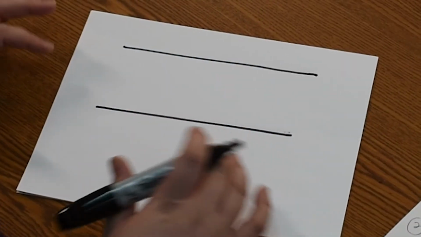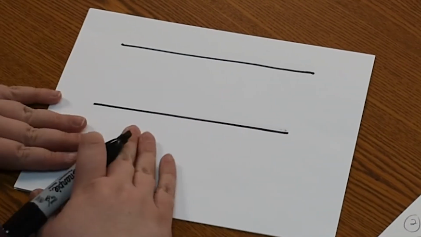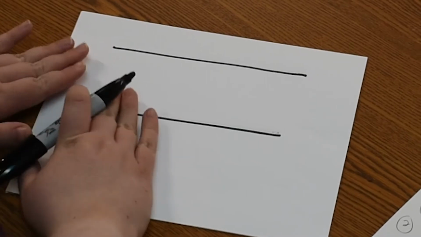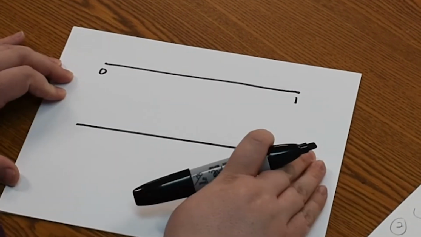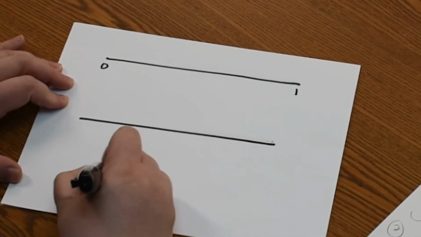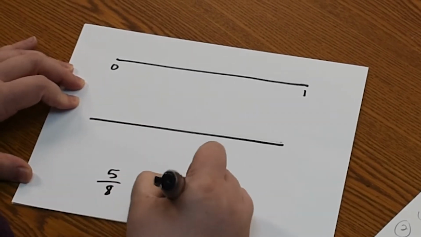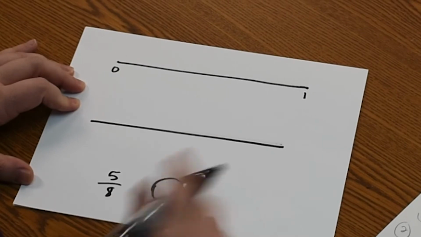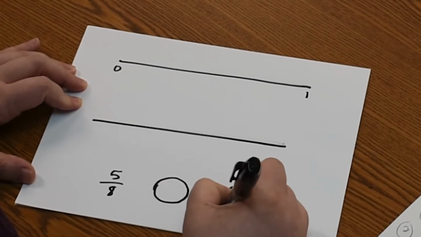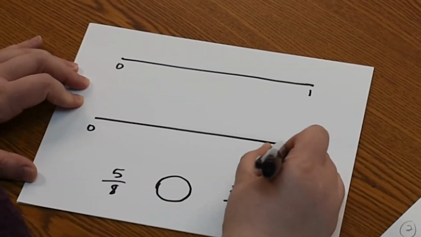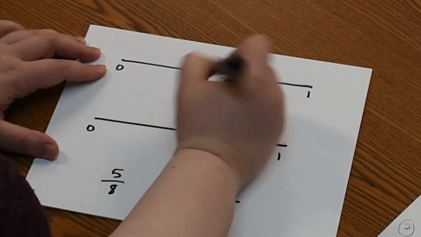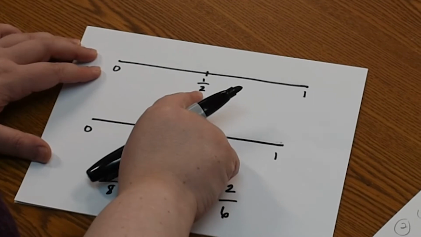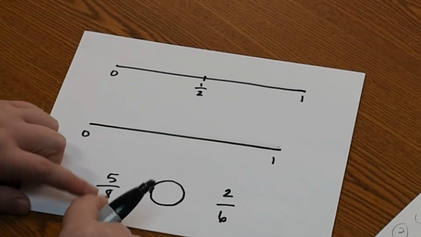So the next strategy for comparing and ordering fractions is to compare based on 0, half, or 1 on a number line. So if I look at this problem and I say 5/8, and I'm trying to figure out if it's greater than or less than 2/6, the first number line, I'll think about where half is, and I will think about what's another name for half using 8s.